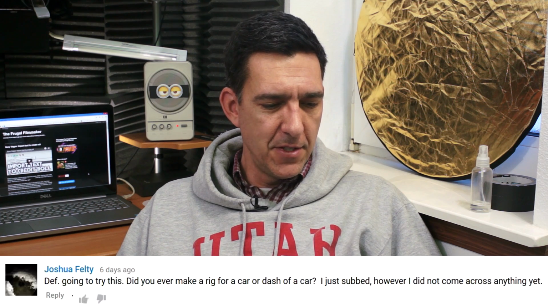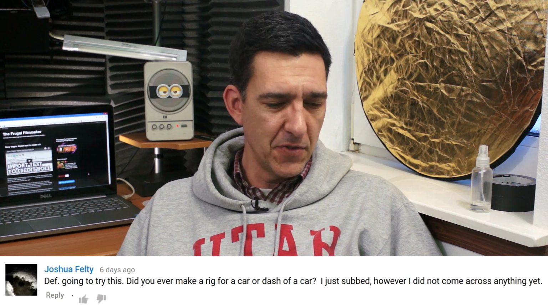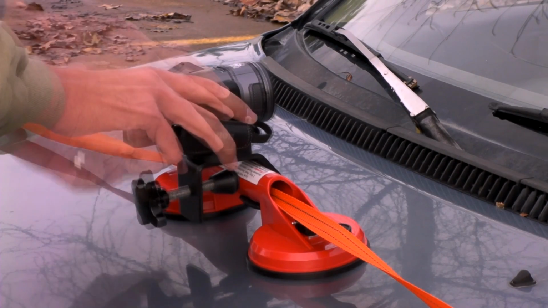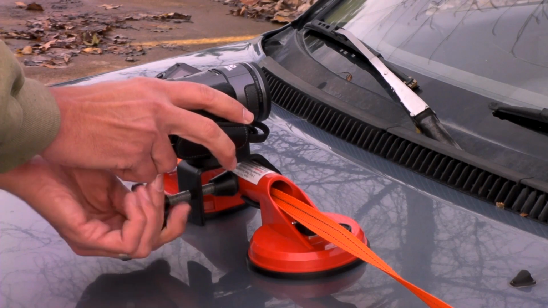On to YouTube comments, we have one from Joshua Felty, who says, did you ever make a rig for your car or dash of a car? Well, yes, I did make a camera rig for a car. It was based on a suction cup mount that you would use to move big plates of glass, for example, just a handle with 2 suction cups.